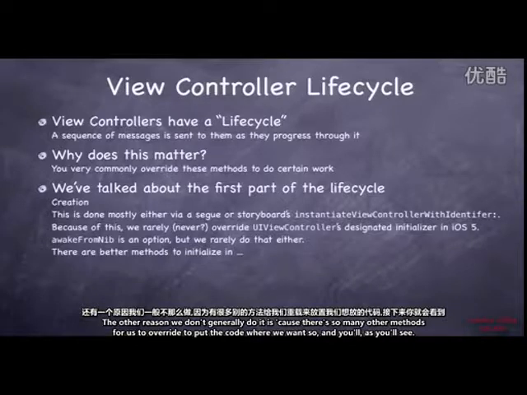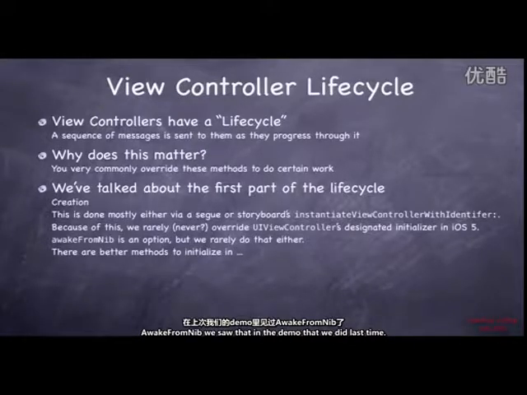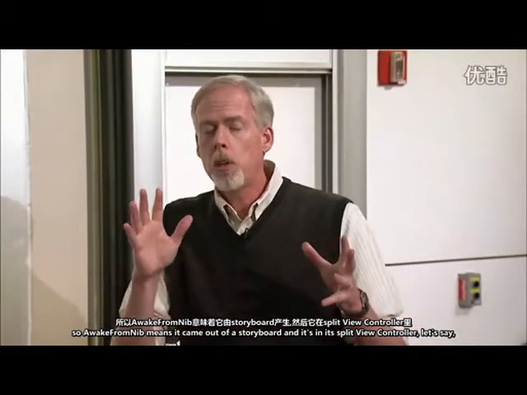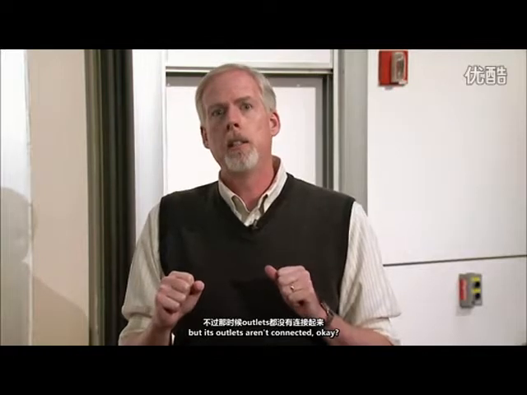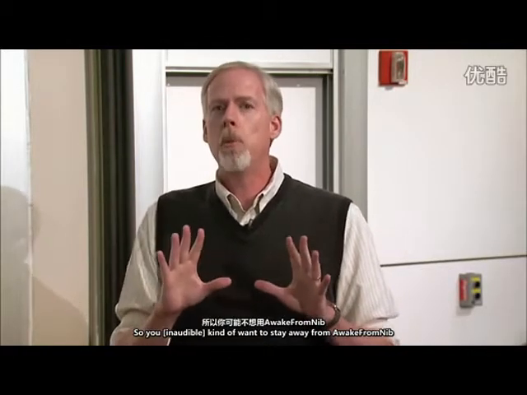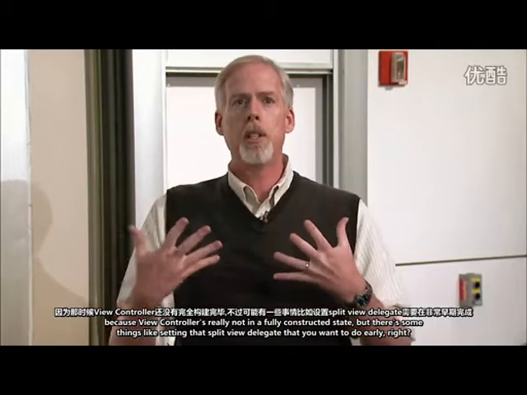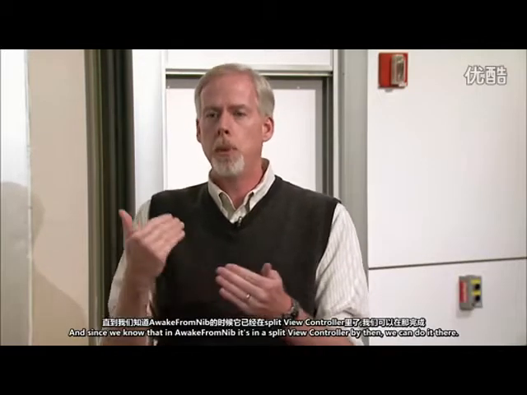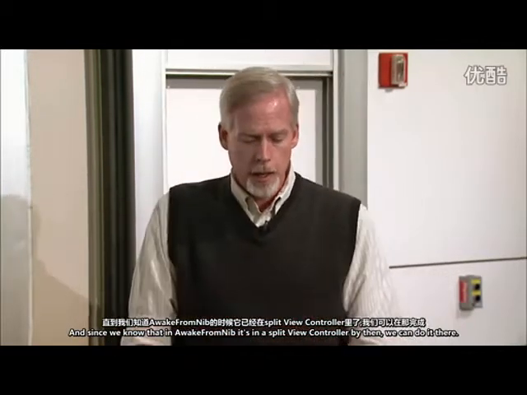So, as you'll see, awake from nib, we saw that in the demo that we did last time. It does get called in view controllers. It's sometimes a good place to put it. It's very early in the life cycle, right? So this view controller has come out of a storyboard. So awake from nib means it came out of a storyboard. And it's in its split view controller, let's say, but its outlets aren't connected, okay? So you kind of want to stay away from awake from nib. The view controller is really not in a fully constructed state. But there's some things like setting that split view delegate that you want to do early. Right, really early. And since we know that in awake from nib it's in a split view controller by then, we can do it there.